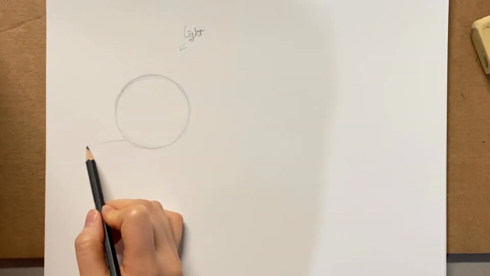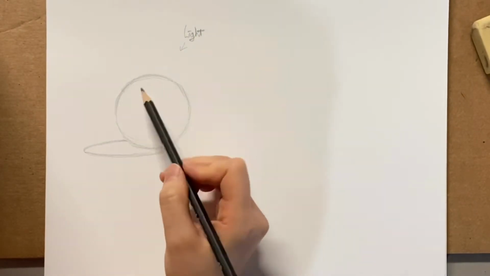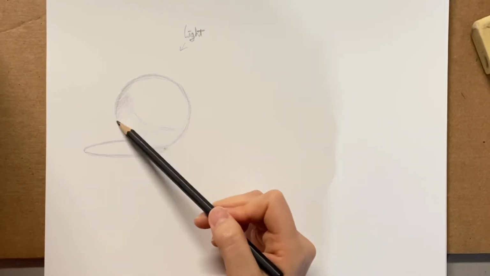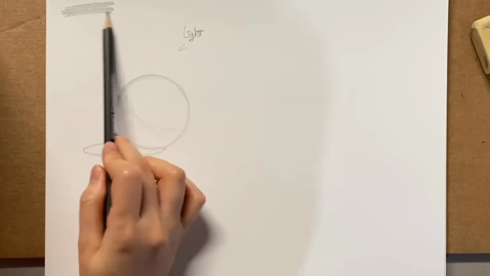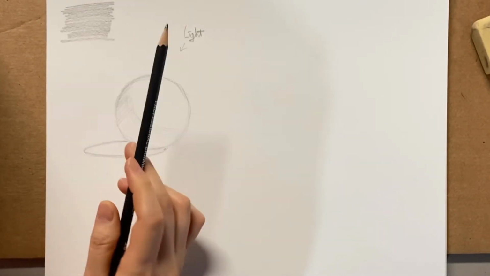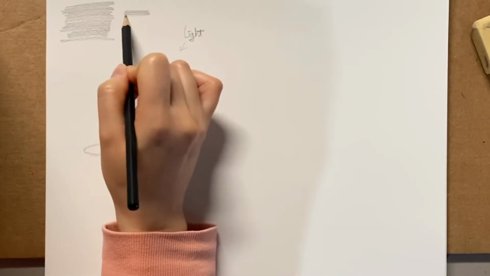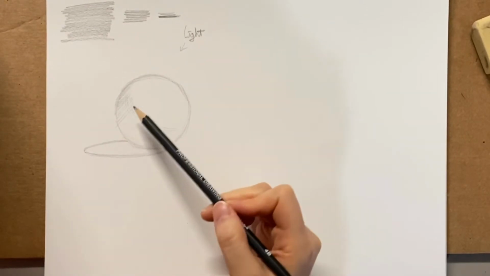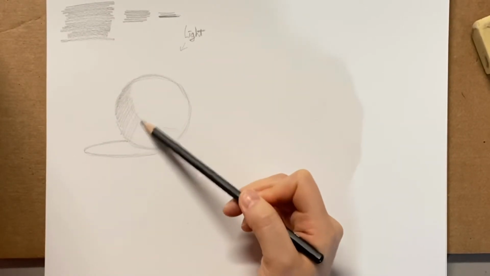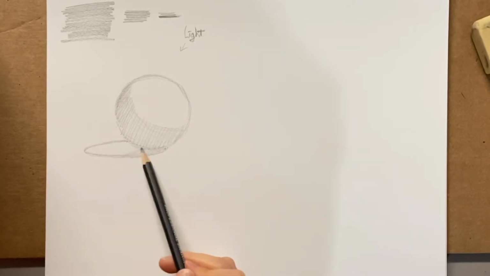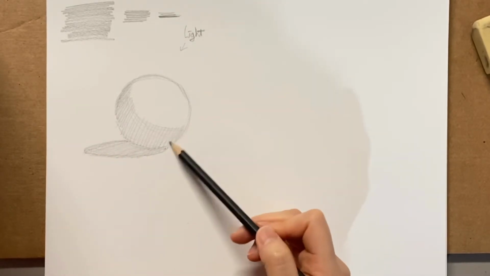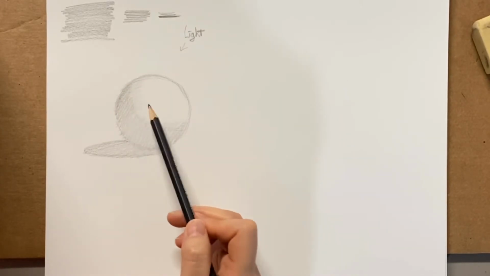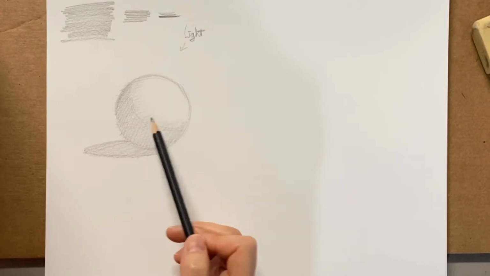And then we have to define the light source. Depending on the light source, you can add the shadow to make it more 3D. When you're shading, put your pencil at an angle for the larger area, and then as you get more detail with the sharp things, you want to get the angle a little bit more upright. For this larger surface, you want to put the pencil on an angle so you can cover up more surface more evenly and lightly.